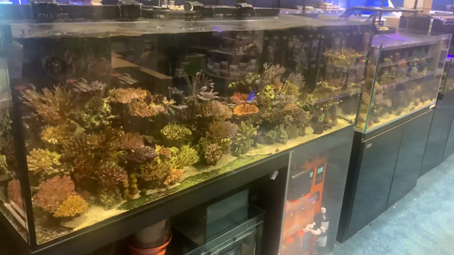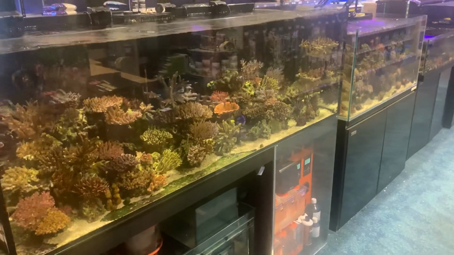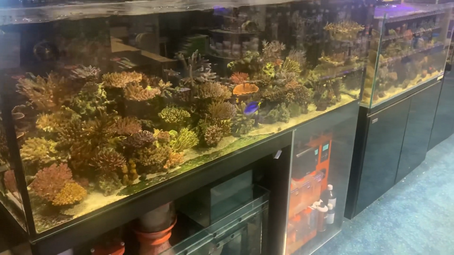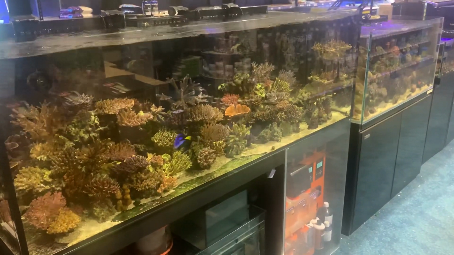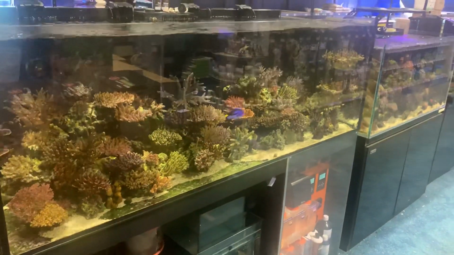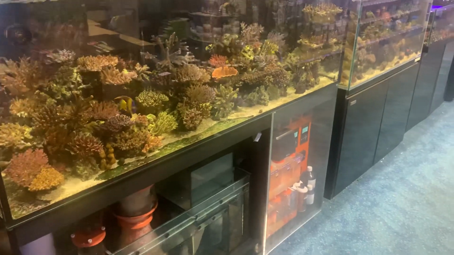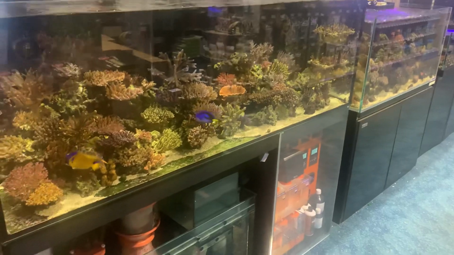Now, the third way of introducing fish, which is by far the best, is to add your corals, have a salinity of 1.025 full salinity, get some cleaner shrimp, because they're a lovely and wonderful parasite exterminator.